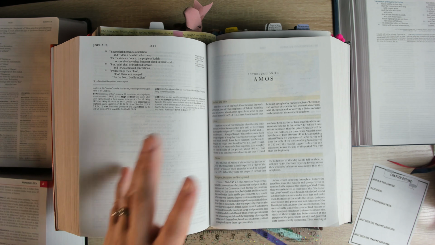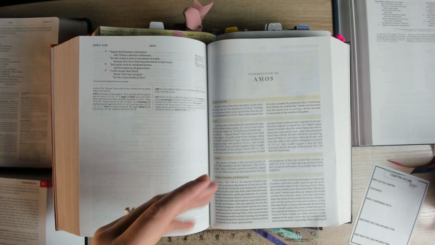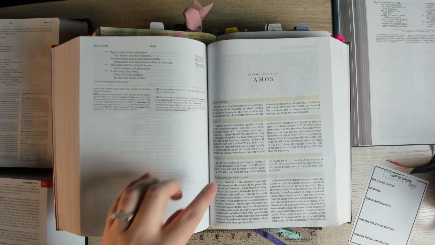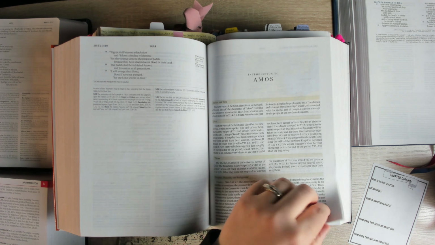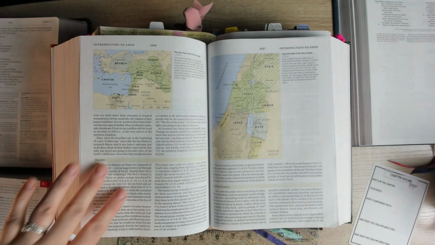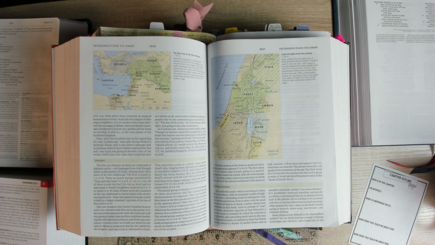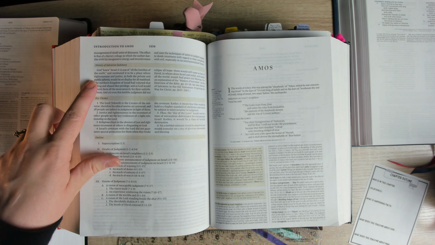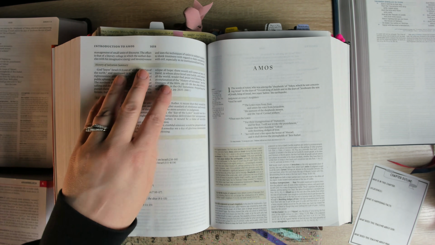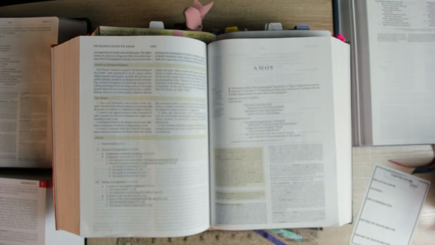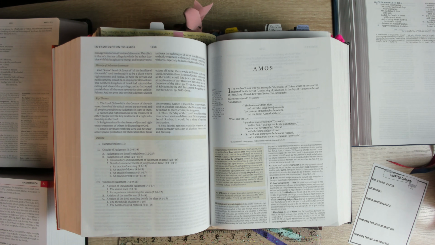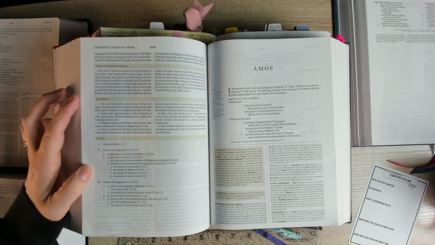And so I really like that they have the basic stuff that we would expect, like the author and the date, but they also have themes. And another cool thing is the ESV Study Bible also shares the history of salvation summary, and it has this for every book of the Bible, and it shows how it points to salvation, and it's just really cool. So I really like that, and I love looking at key themes and stuff like that.